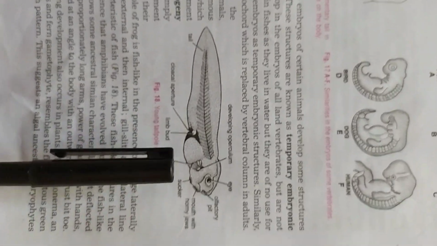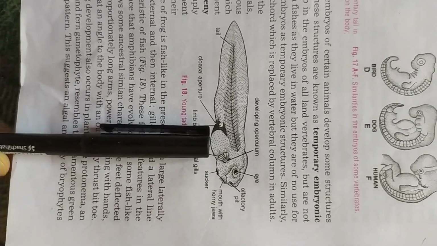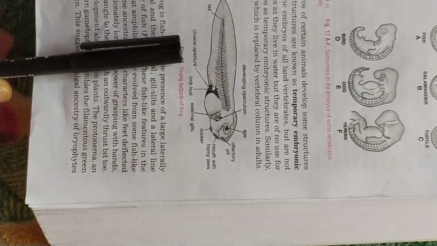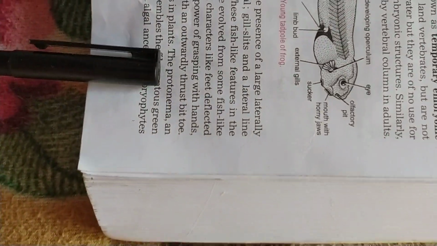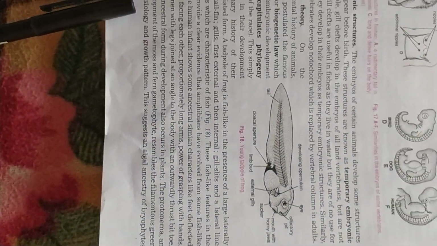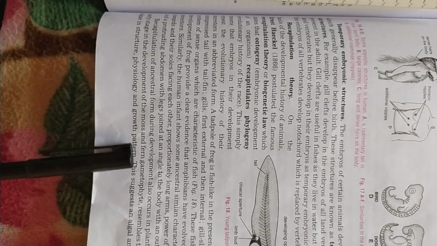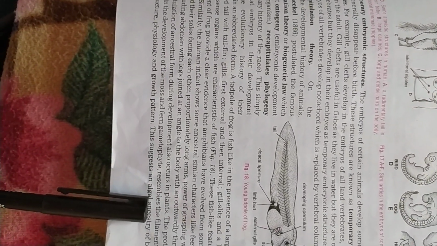Recapitulation theory also applies to plants. Let us see an example. Protonema is an early stage in the development of moss and fern.